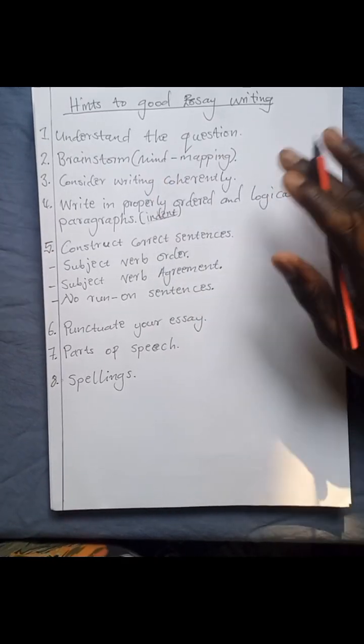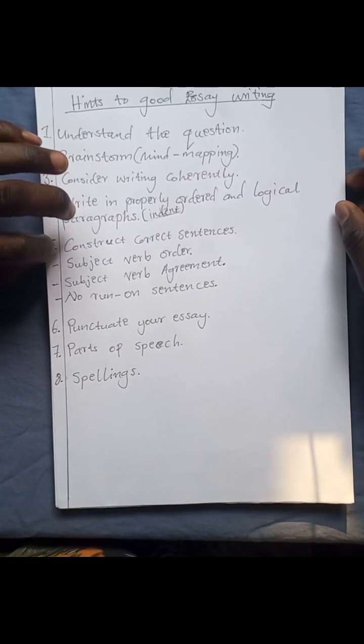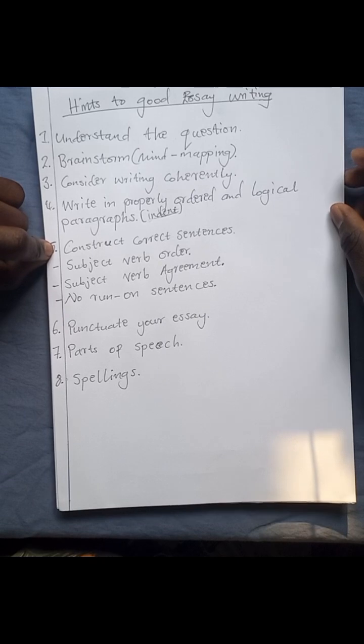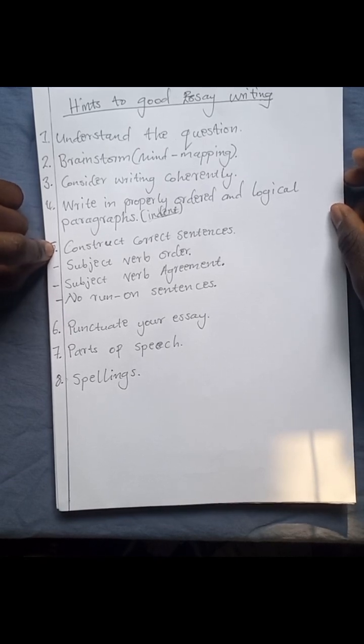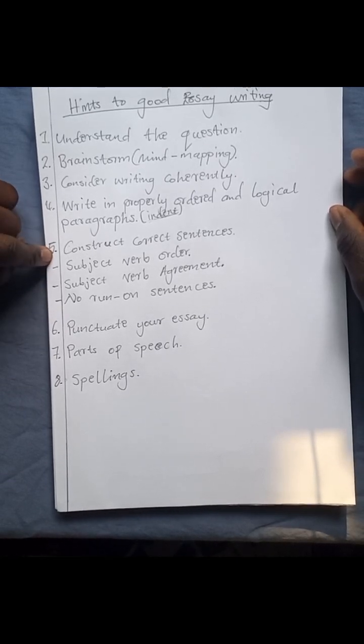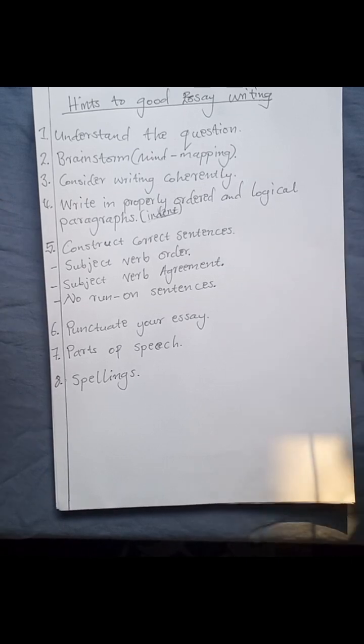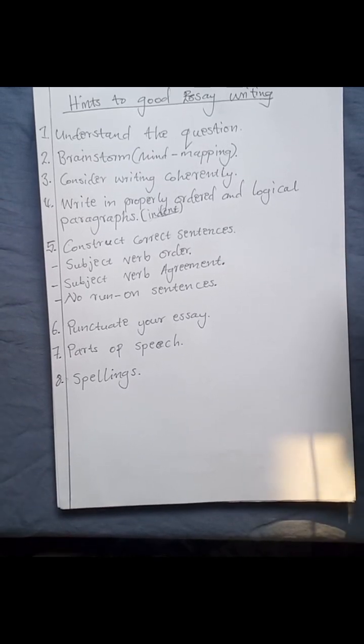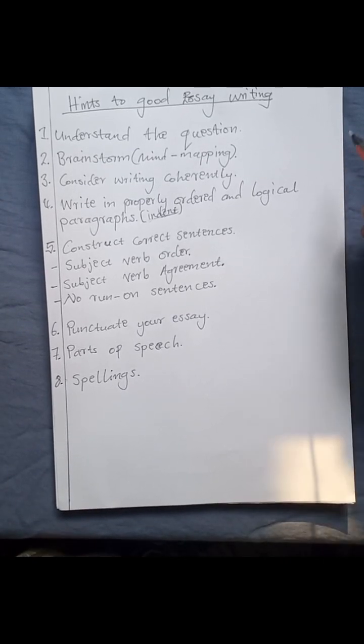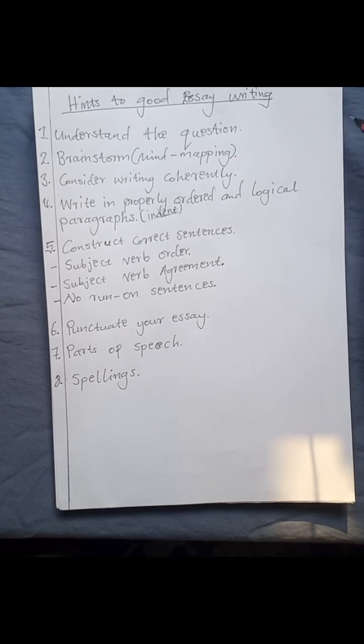Now, apart from that, there's need for you to know that you're supposed to construct correct sentences. That's our 5th point on how you can write a good essay. Hints to writing a good essay. The 5th one is construction of correct sentences.